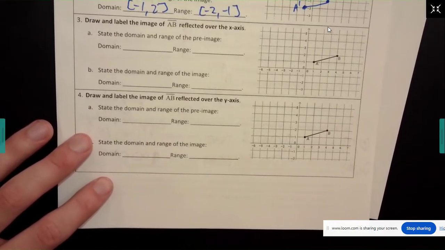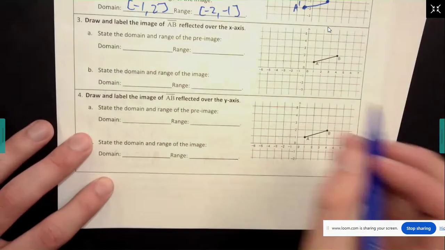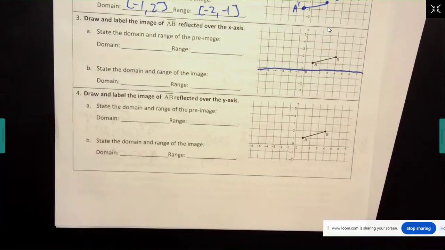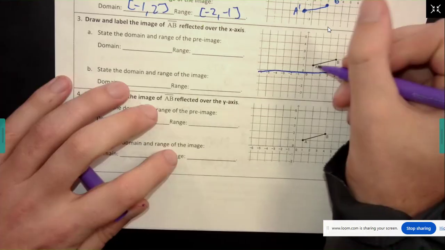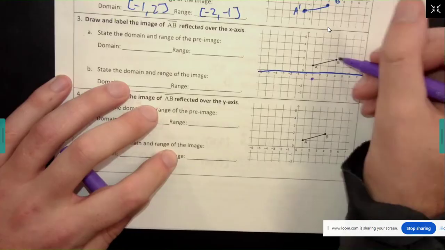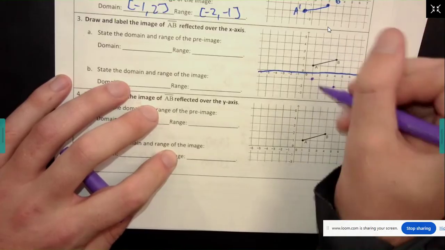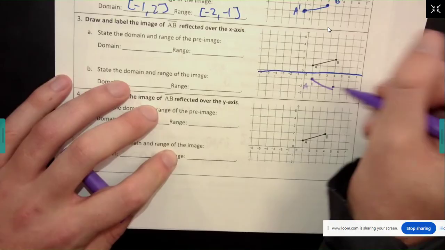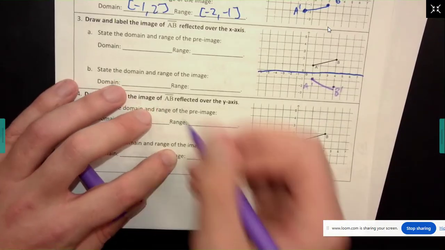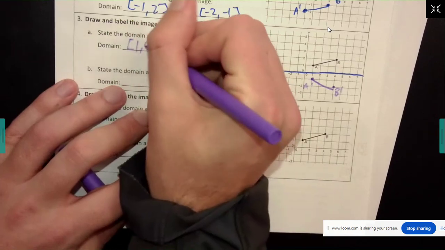This is my x-axis, so let me highlight that real quick. I can flip it around. Let me see. I want that color. If I move down 1, I can just double it up, and there I go. If I move down 2, double that up, there I go. So that's my A prime, that's my B prime. We start with the same domain and range.